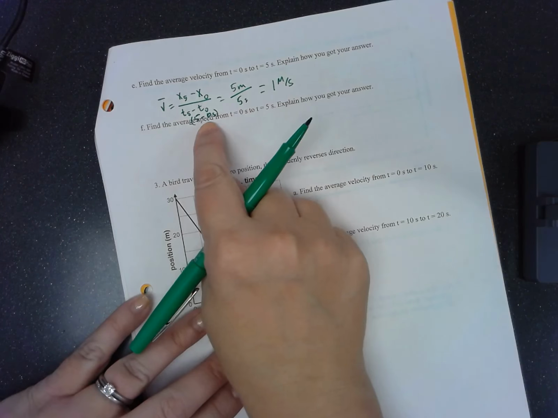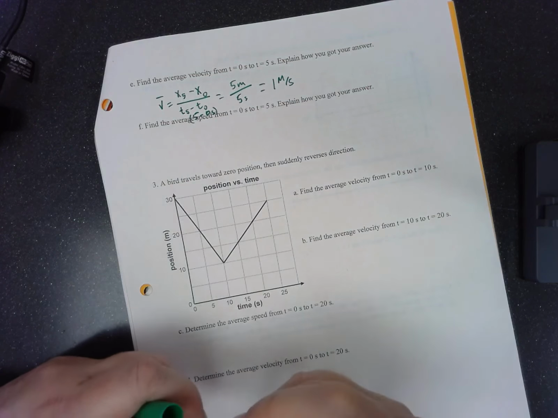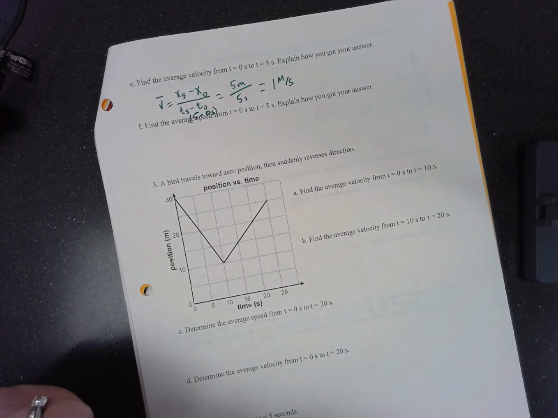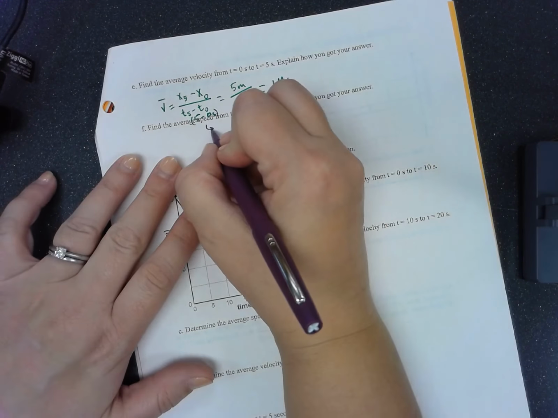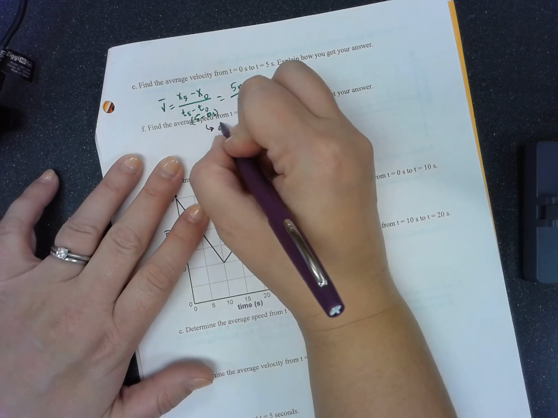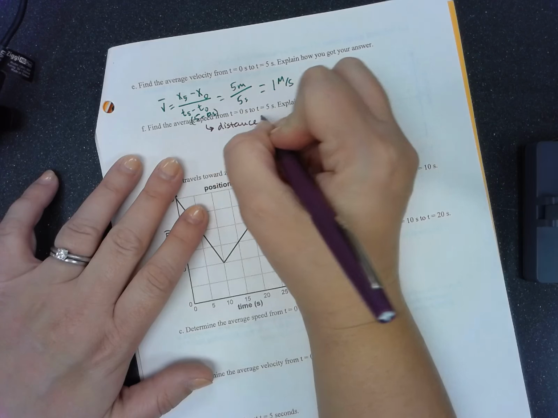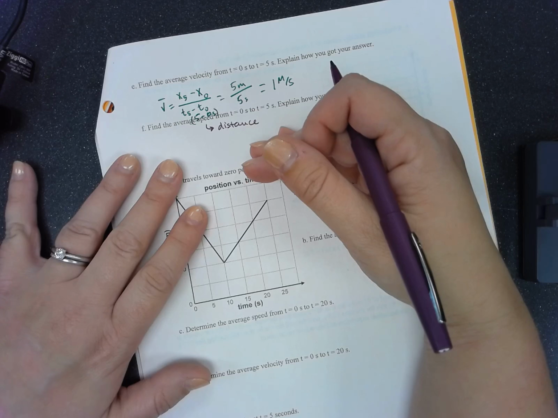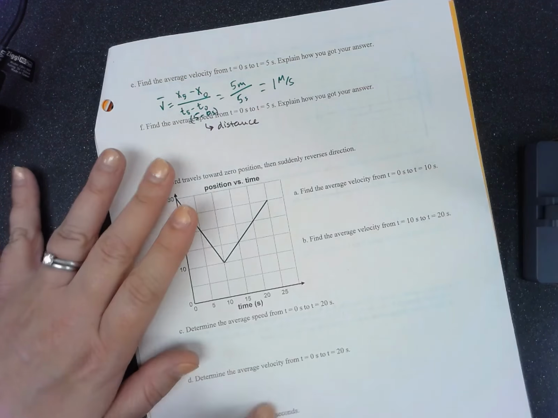Then it says find the average speed from 0 to 5 seconds. Explain how you got your answer. Remember, speed is going to be different than velocity because now we care about the total distance traveled. And we're going to add those together basically by adding together the absolute value of all those distances.